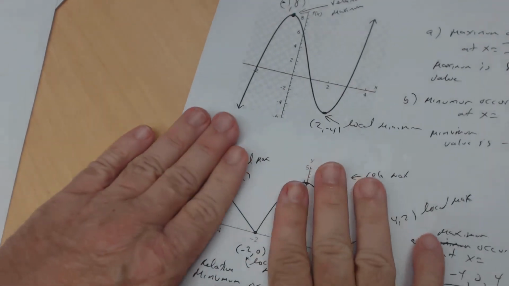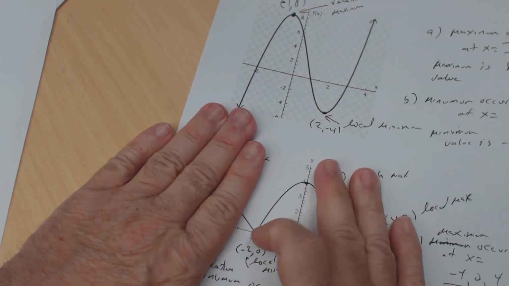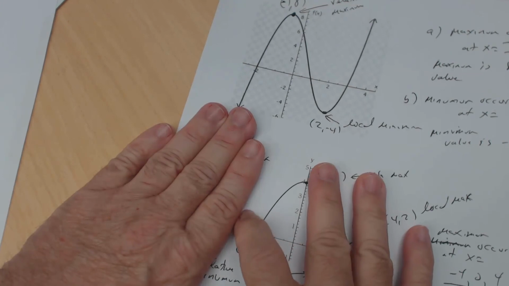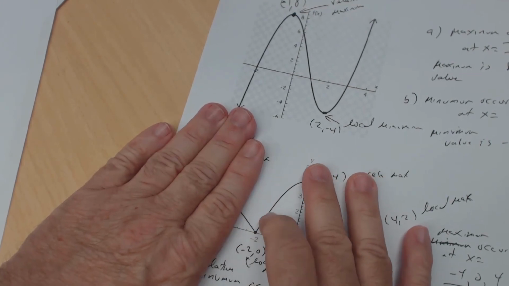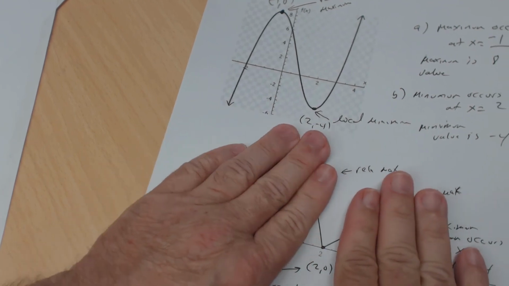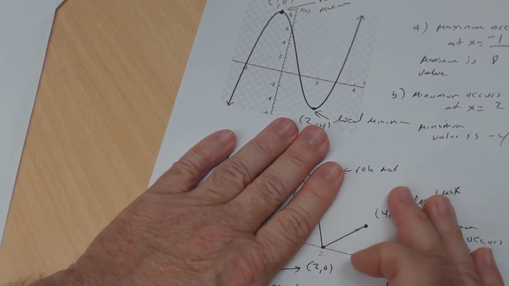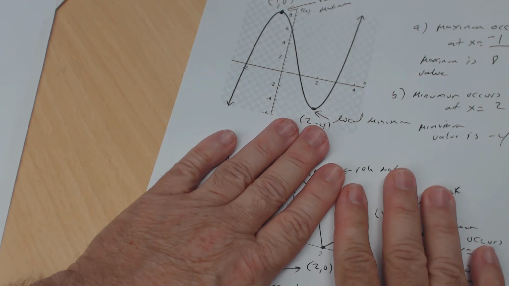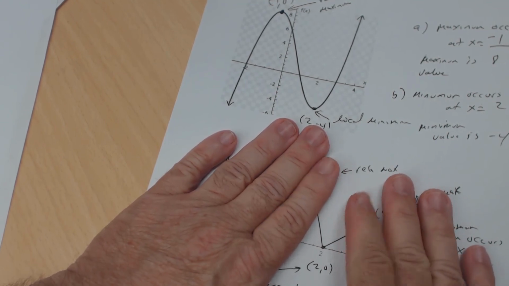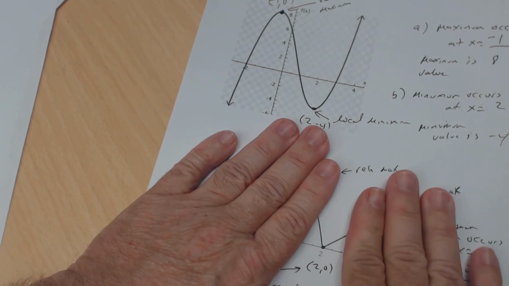Okay? So again, within that local area right here, if you cover everything else, the smallest y value is going to be 0. Every other y value, notice every other y value here is going to be bigger than 0. In this little area here, the smallest y value is 0. All these other y values here are bigger than 0.